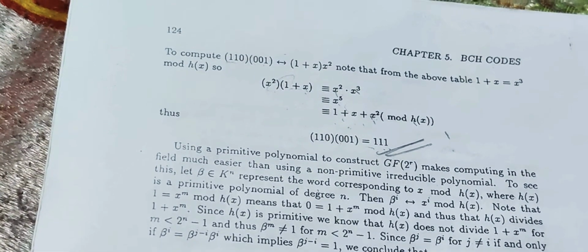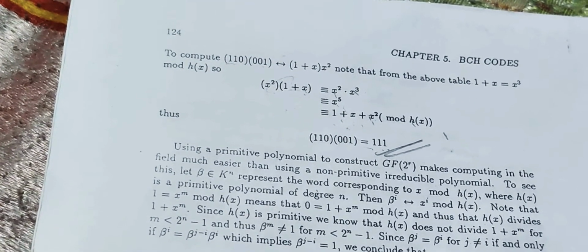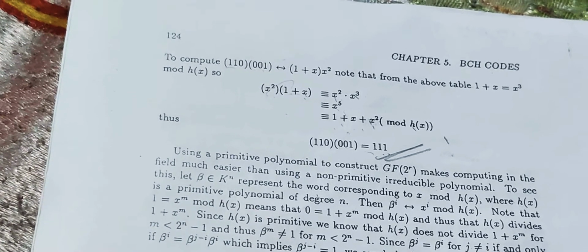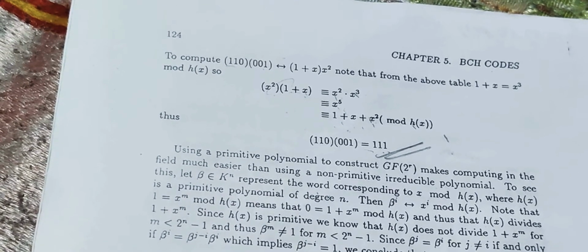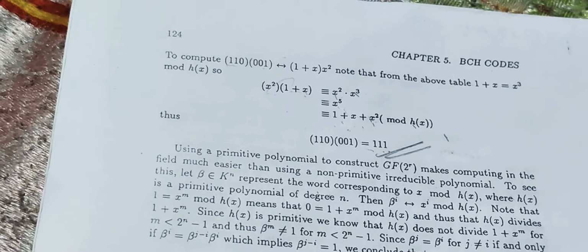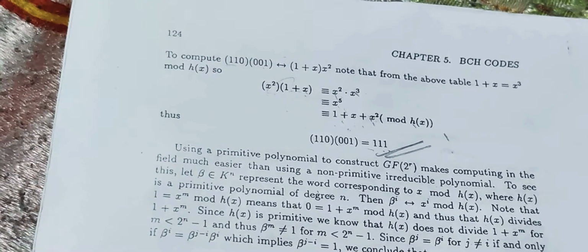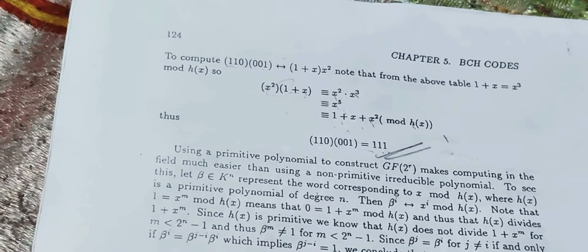Construct the product of 2 elements. That is the question. We take 2 elements, then the product of these elements under modulo some irreducible polynomial. We can construct it in the same way. Okay, so this is the construction of Gauss field of 2 raised to 3.